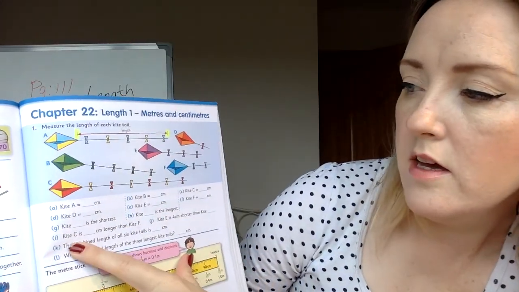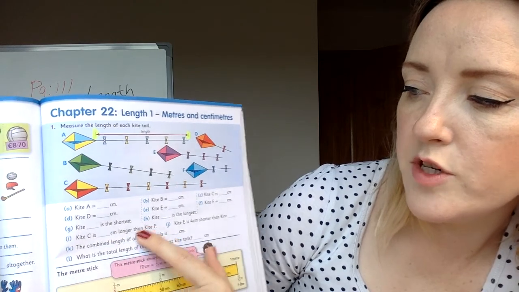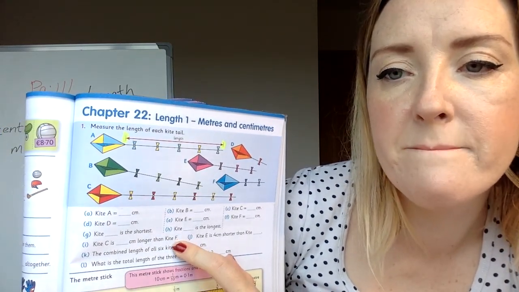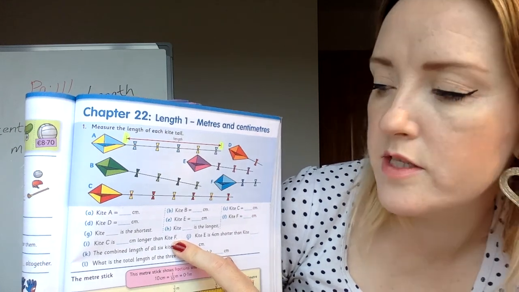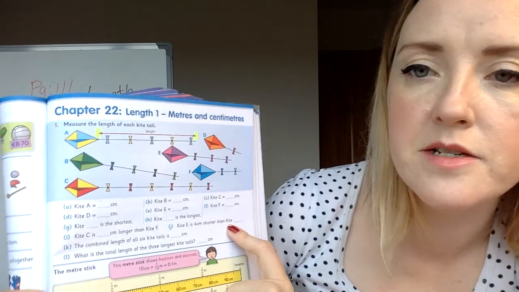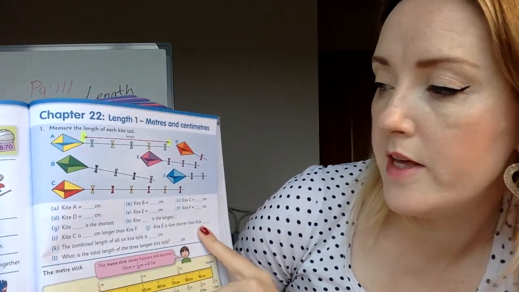Okay? Kite C is so many centimetres longer than kite F. What skill do you think you're going to need for that one? Subtraction? Try the subtraction, okay? Kite E is 4 centimetres shorter than kite. You're going to tell me the answer to that.